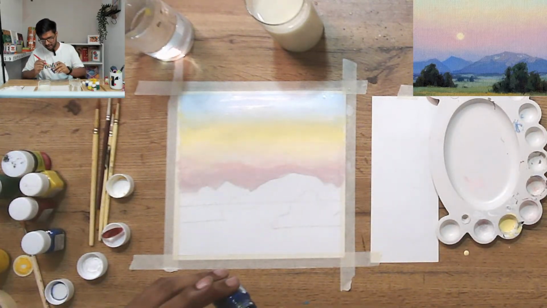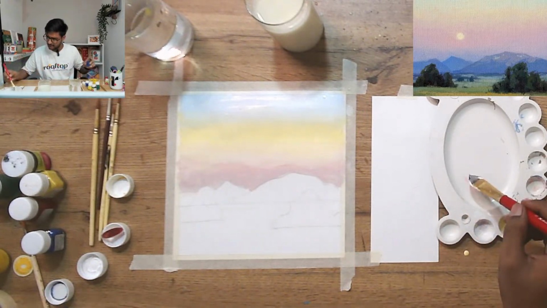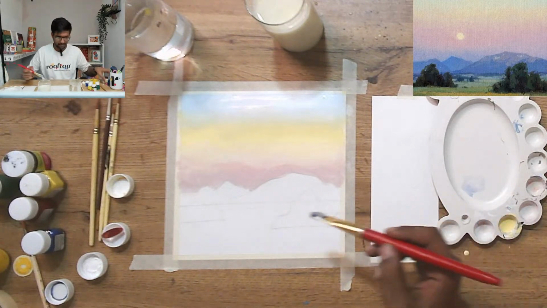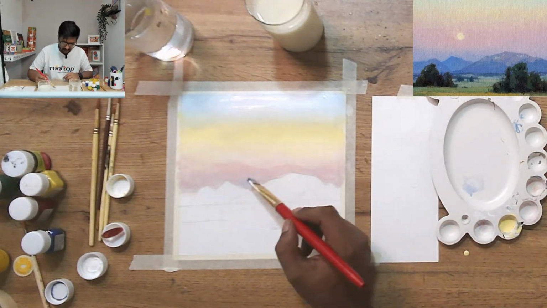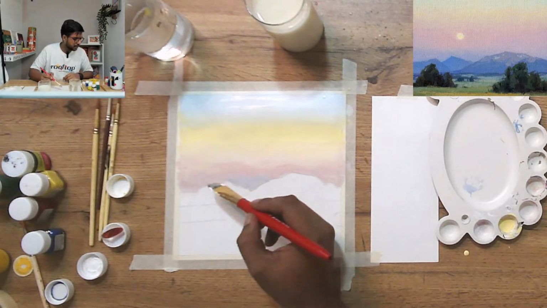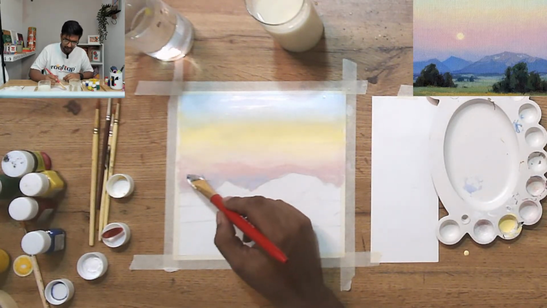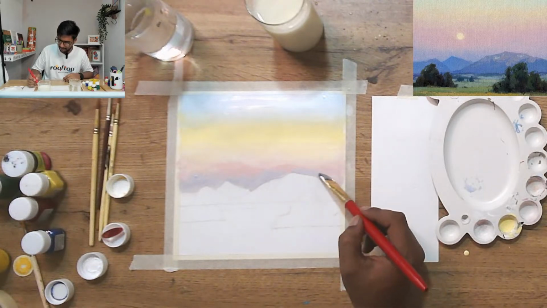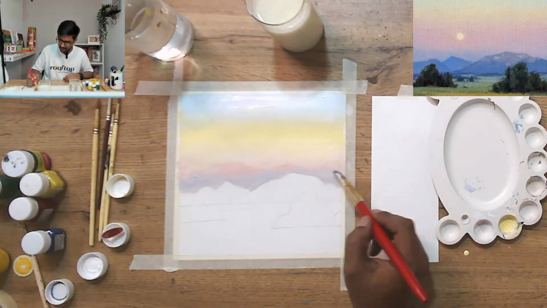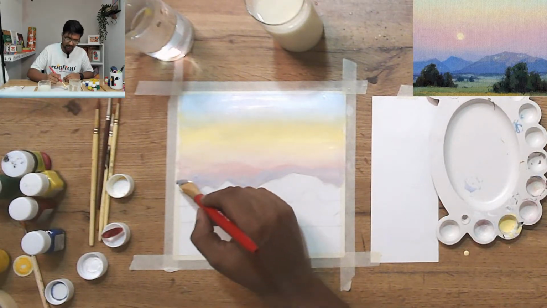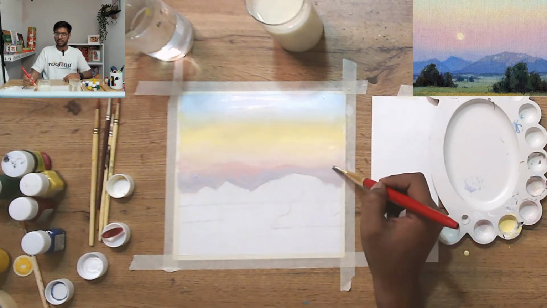And then I can add a bit of blue into it for the area down here. Again, we're trying to keep it very subtle. Just like that. Okay.